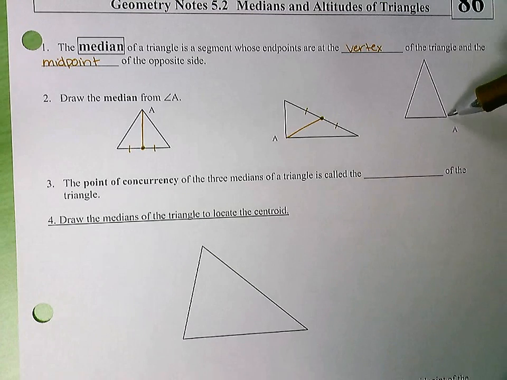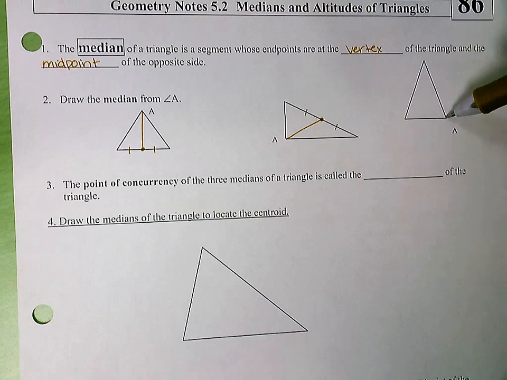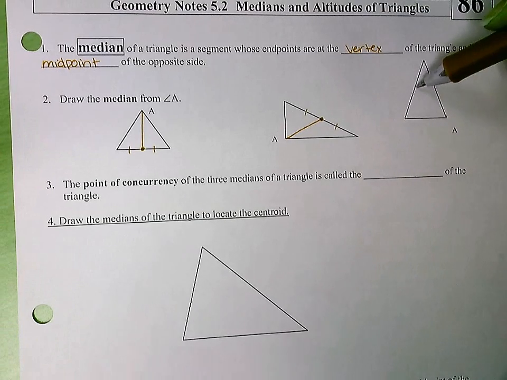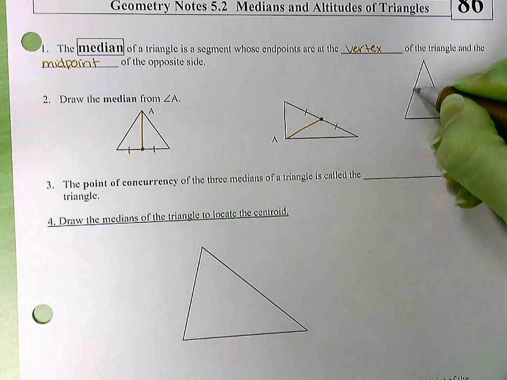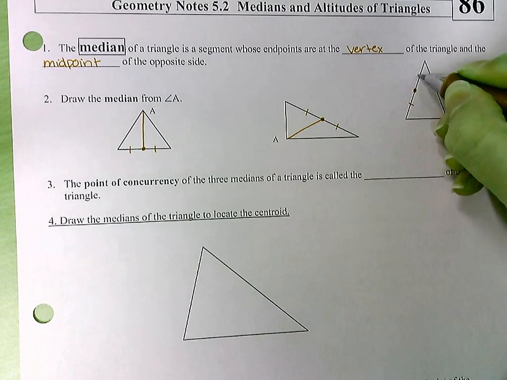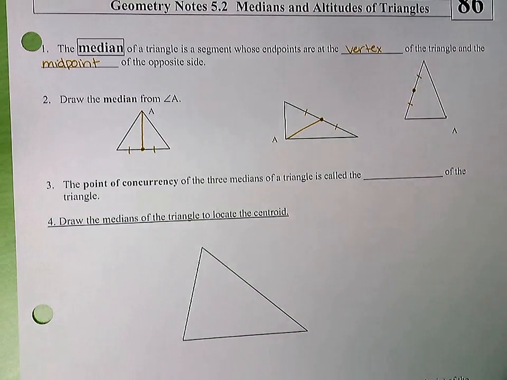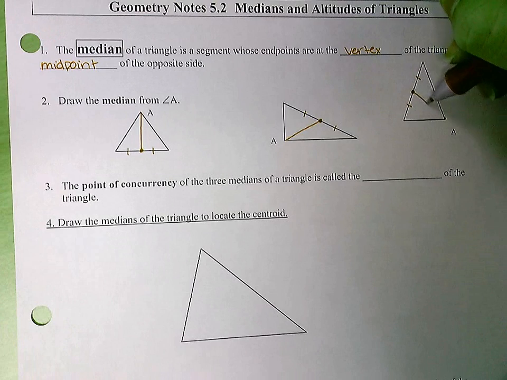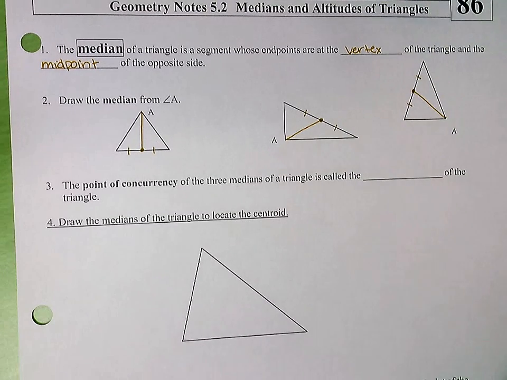Last one, angle A is supposed to be this one right here. So we're looking at the opposite side, find its midpoint, label your congruent pieces, and then connect your midpoint to that angle. Okay. Not so bad? No.